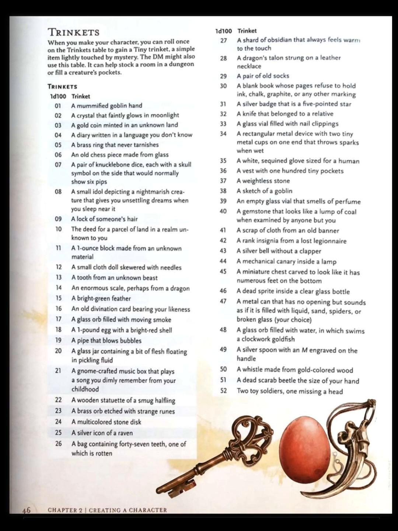A weightless stone. A sketch of a goblin. An empty glass vial that smells of perfume. A gemstone that looks like a lump of coal when examined by anyone but you. A scrap of cloth from an old banner. A rank insignia from a lost legionnaire. A silver bell without a clapper.